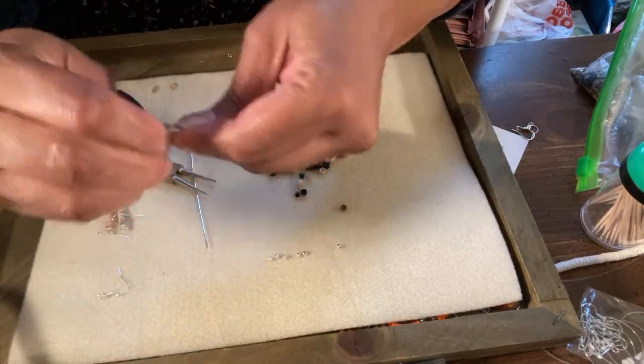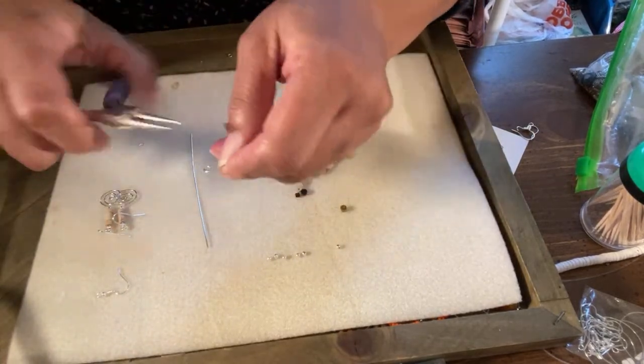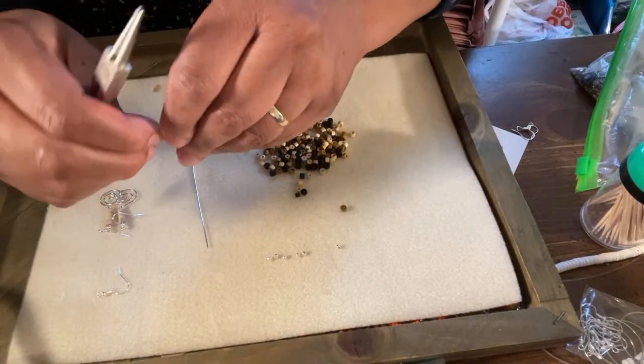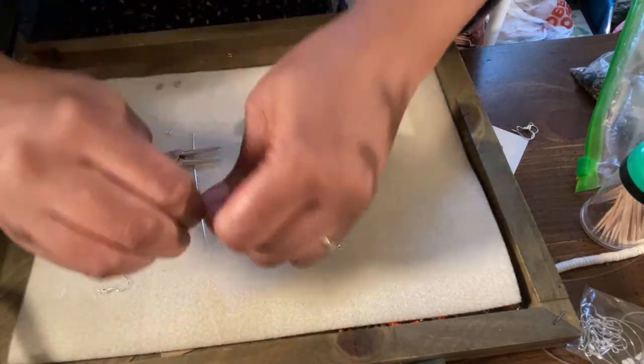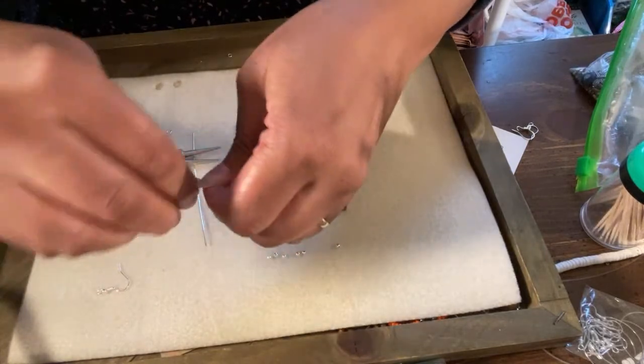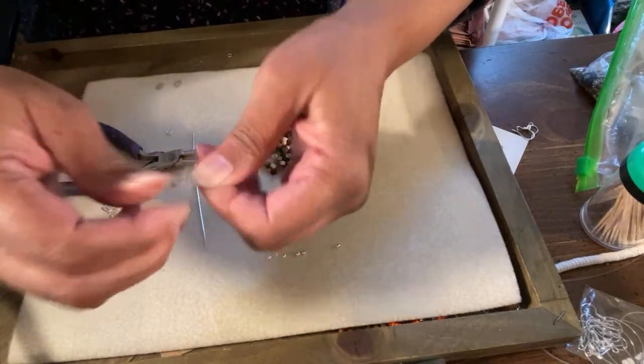And then what I start doing at some point is just kind of using my hands, going around and around in a circle. And you end up with like a swirl.